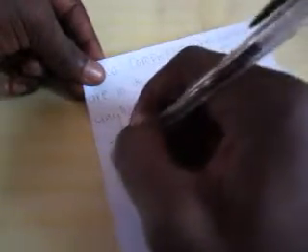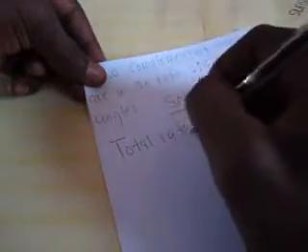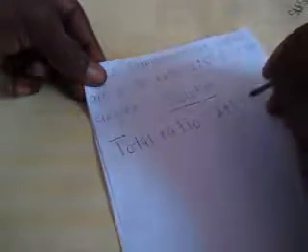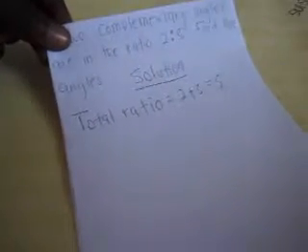So the total ratio will be 2 plus 3, and that will give us 5. So we write down total ratio is equal to 2 plus 3, which is equal to 5. Now, the ratio of the first one we are finding is 2. That's the first angle. And the ratio of the second angle is 3.